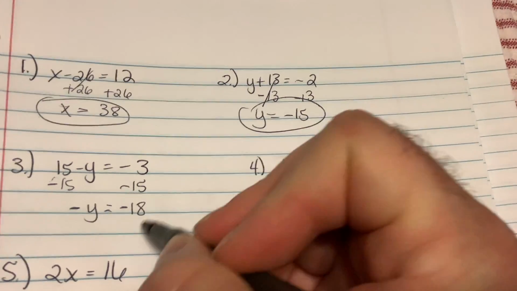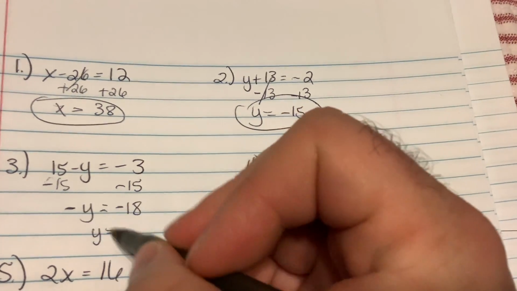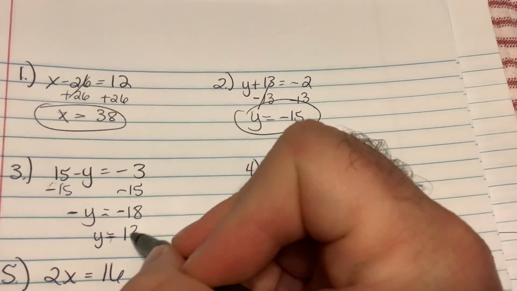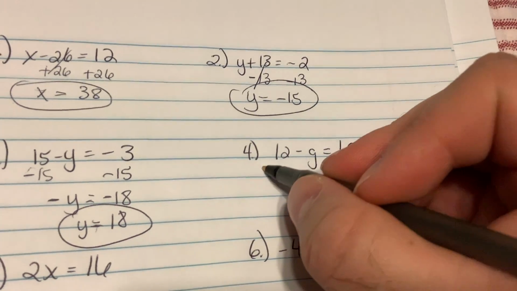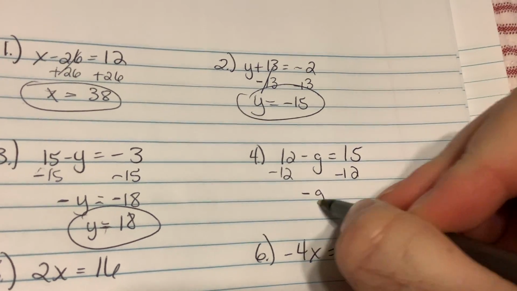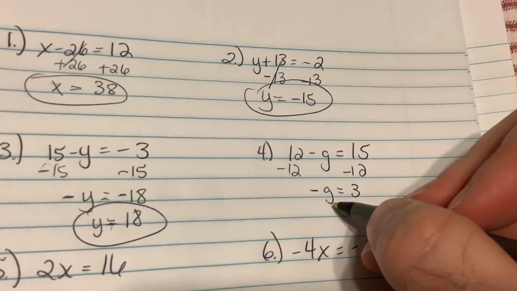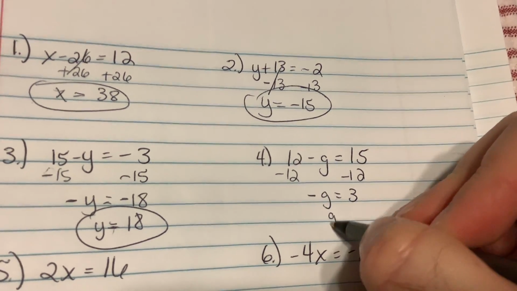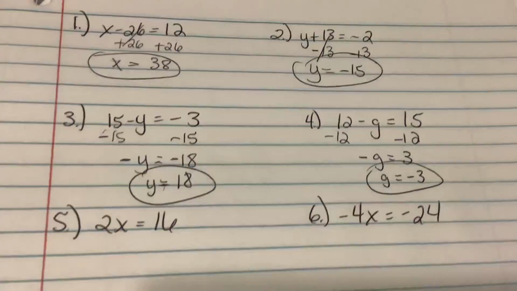Now, this is what I was talking about. There's technically another step, so if we drop the negative here, we're going to drop the negative here. Y is 18. Okay, same thing here. Subtract 12, negative g equals 3. And if we're changing this variable, we need to change this variable. So we moved it over here.